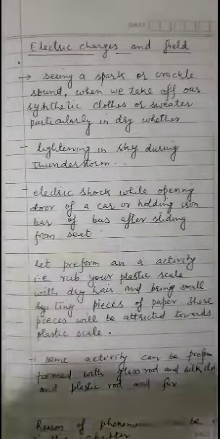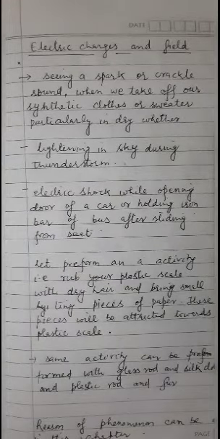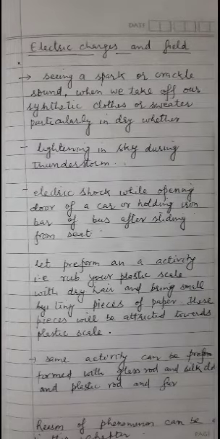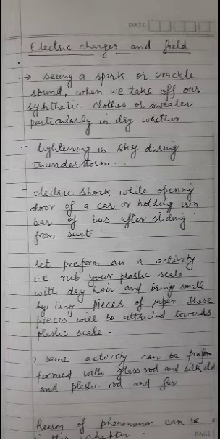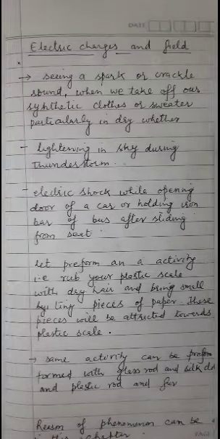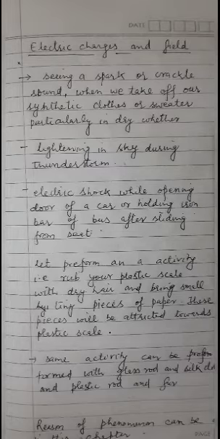Let us do an activity. Take any plastic scale, rub it with your dry hair, and bring it near bits of paper. You will find that these bits of paper get attracted towards the scale. So let us do this activity.